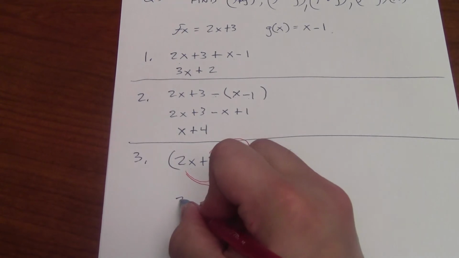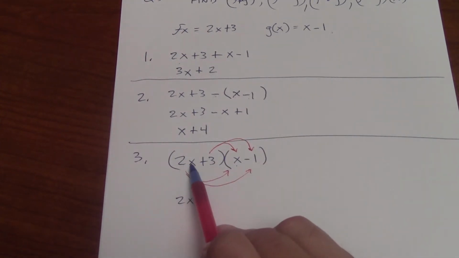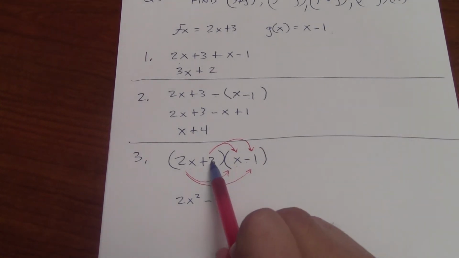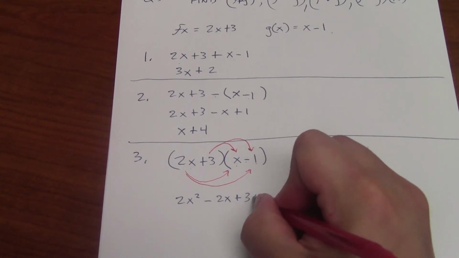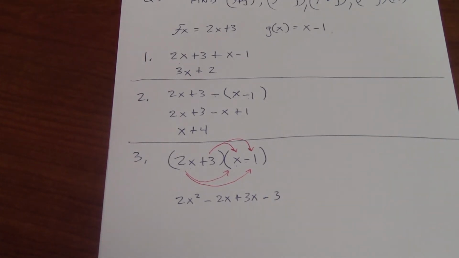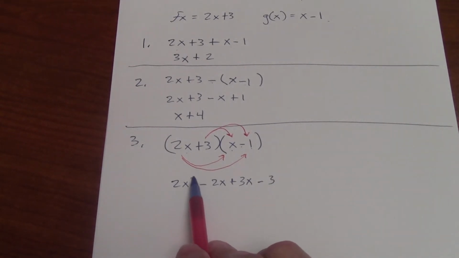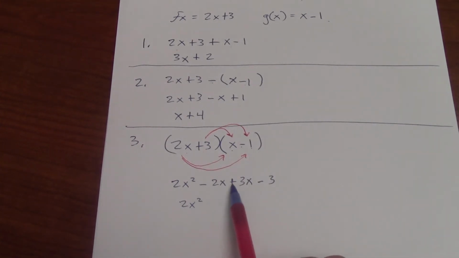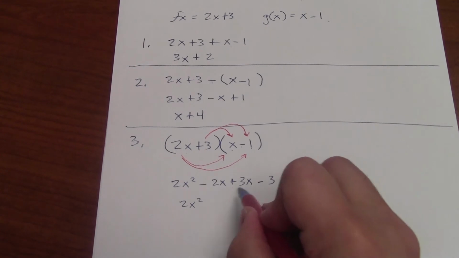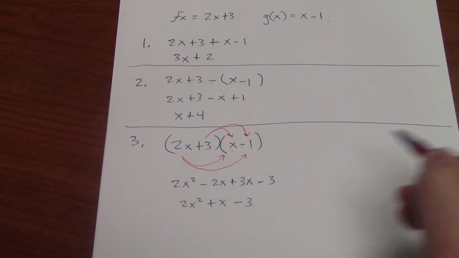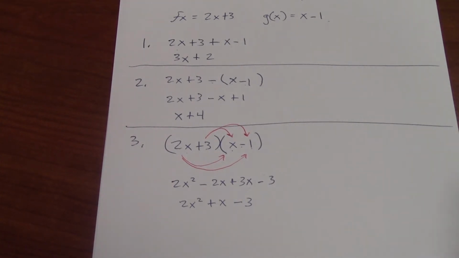2x times x gives me 2x squared. 2x times negative 1 gives me negative 2x. 3 times x gives me a positive 3x. And 3 times negative 1 gives me a negative 3. All right. Then from here, I just combine like terms. So I only have this as x squared, so I bring that down, 2x squared. I have a negative 2x and a positive 3x. So that just gives me a positive x. And I have just a 3 by itself, so negative 3. And that's it. Answer's done.